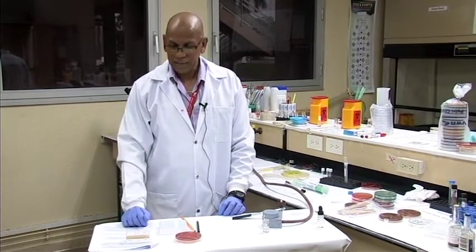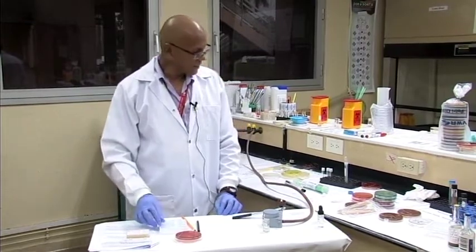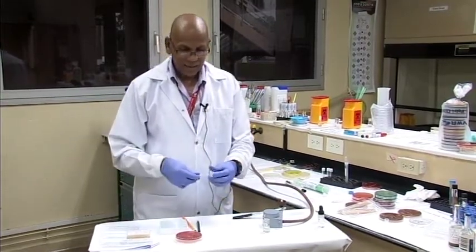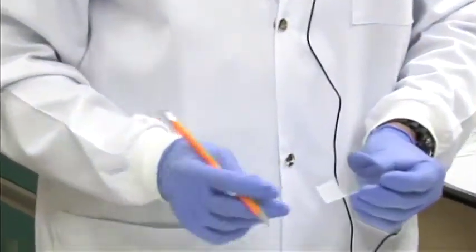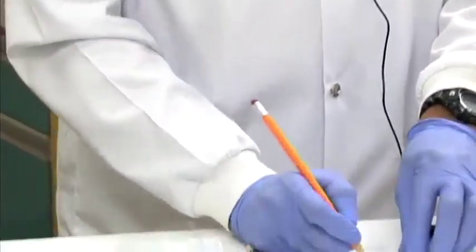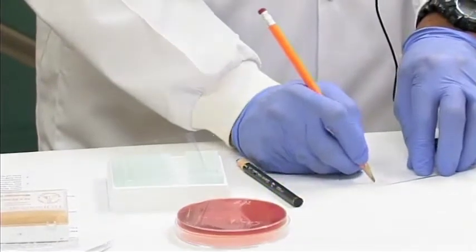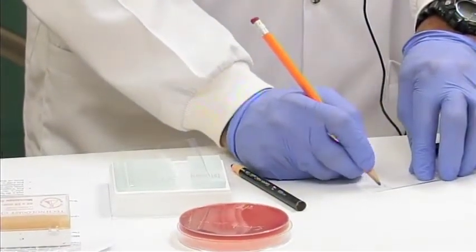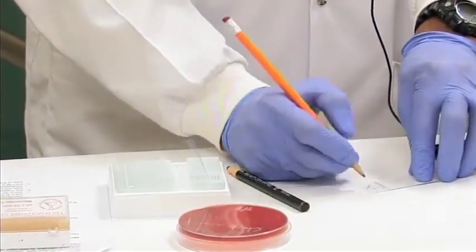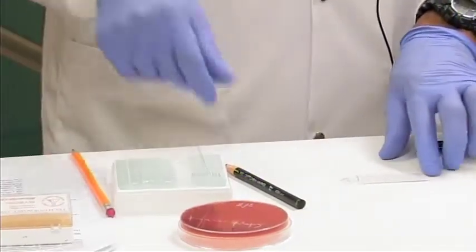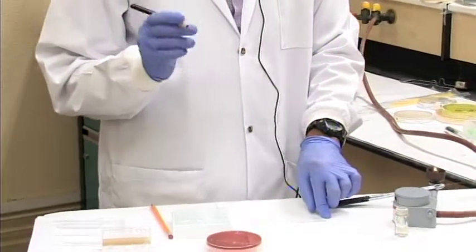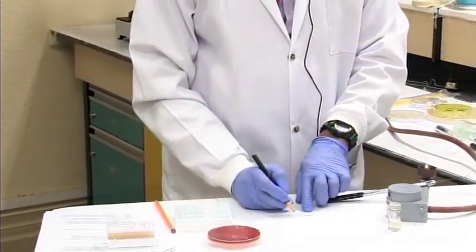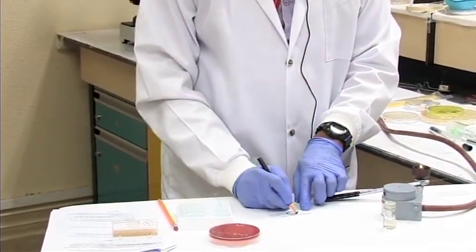The first step is making a smear of your specimen. So what you'll need is a microscope slide. There's a frosted side you want to label, and you can use a lead pencil to label it, because sometimes some markers will erase during the staining process. So you label your slide with a lead pencil, and we also use a wax pencil or grease pencil to make a ring circle on the slide.